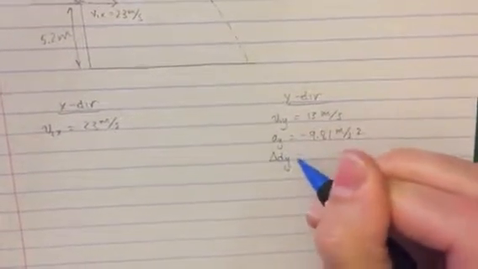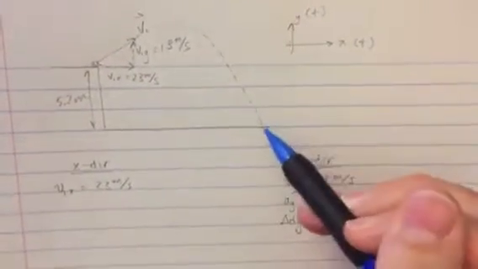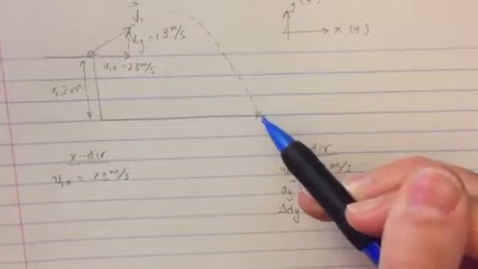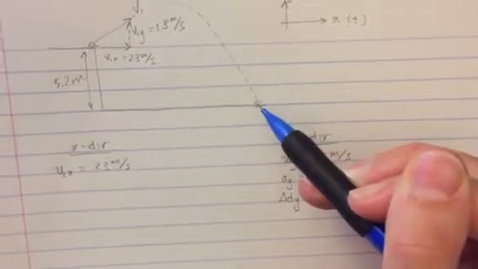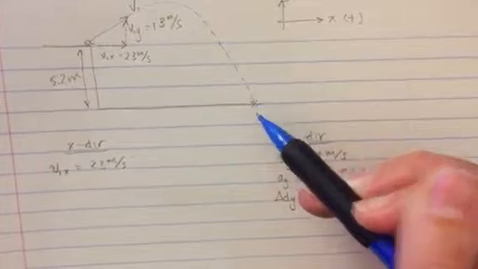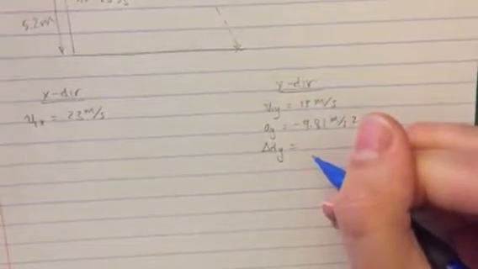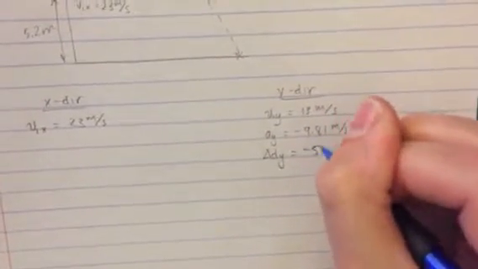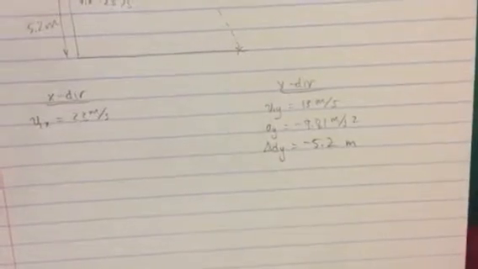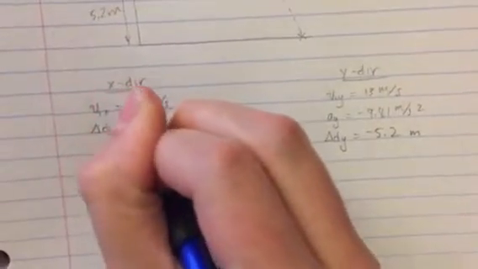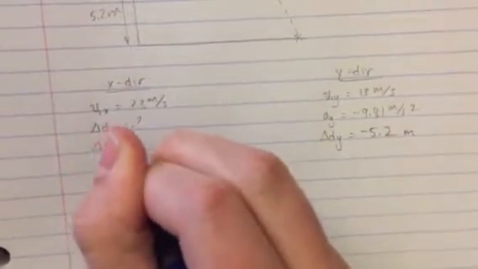And I know that the ball is going to land, obviously, at the bottom of our ramp or incline, which is 5.2 meters below where it started. So that means my overall y displacement is negative 5.2 meters. What would I like to find? Well, I'd really like to find delta dx and the time.